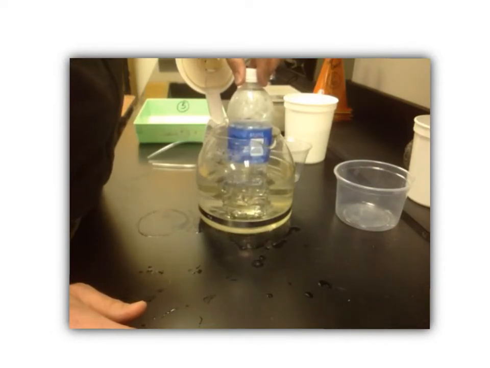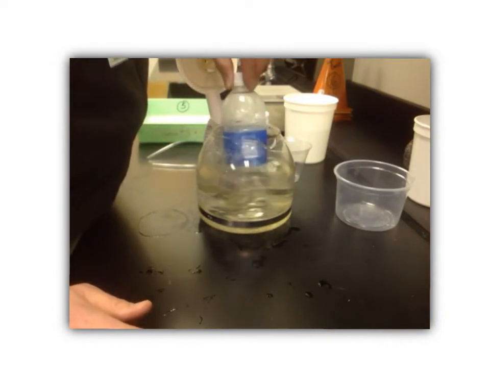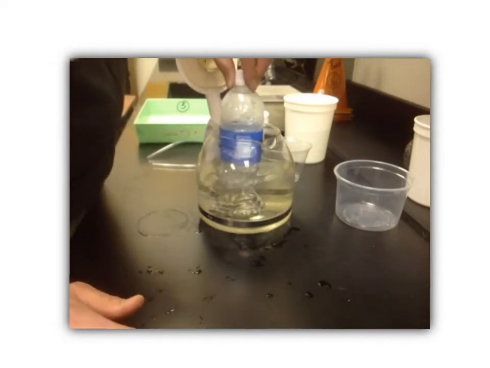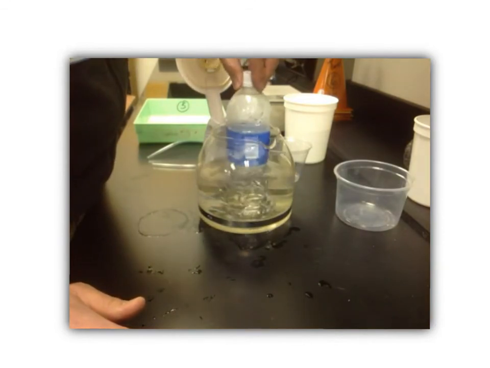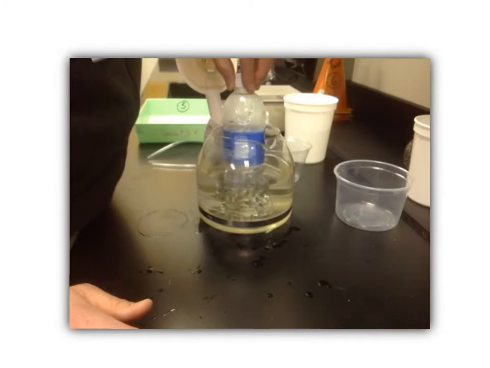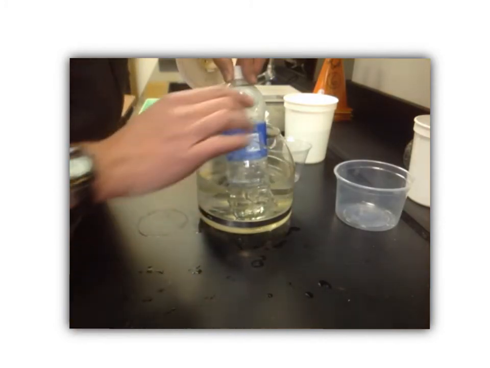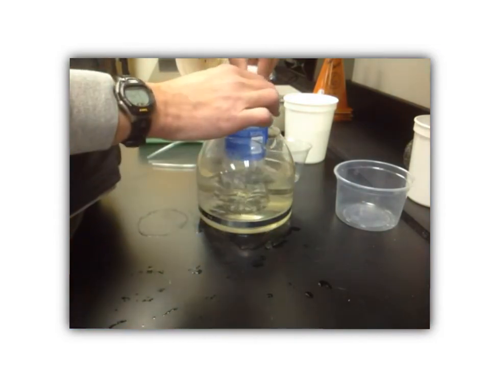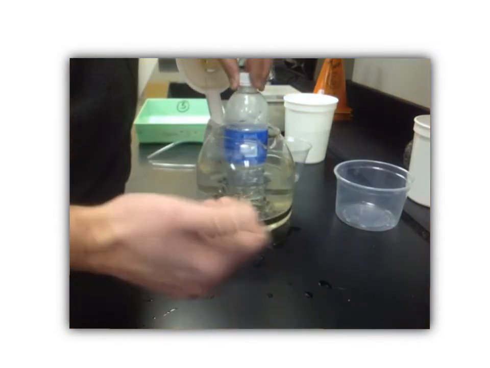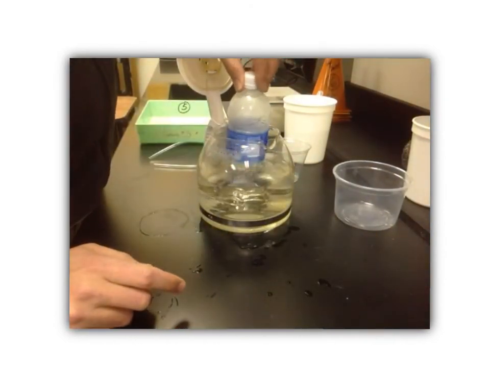Hopefully it's not too hot so that I'm melting it. I don't think it is. But you can hear it popping already. So the particles of the gas in this volume, in this bottle, are gaining kinetic energy. They're starting to move around faster. And if I leave it in here, it will continue to expand. That means the particles are gaining kinetic energy and they're slamming into the sides of the plastic bottle.